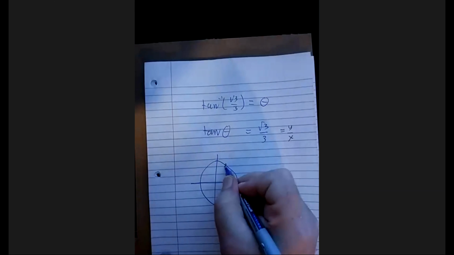The tangent is the y-coordinate divided by the x-coordinate on the unit circle. What makes tangents more difficult is that when finding sines and cosines you just look at one coordinate, but with a tangent you have to divide the y by the x.